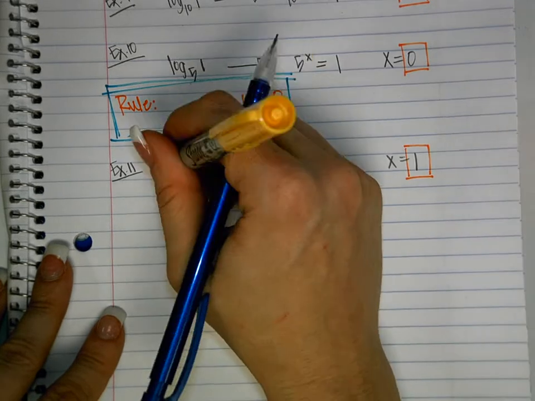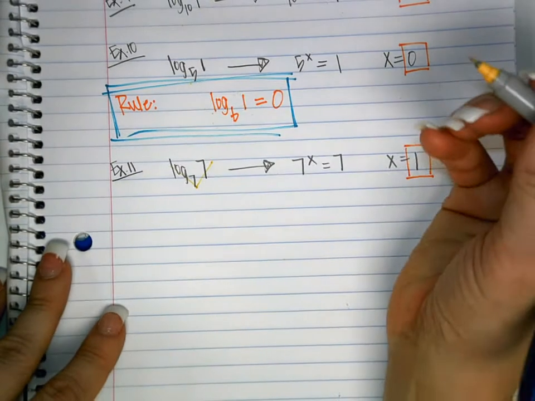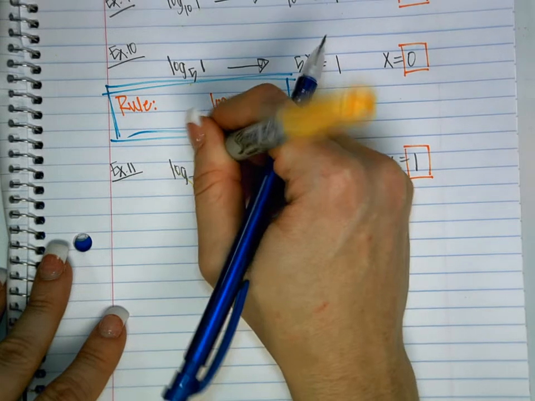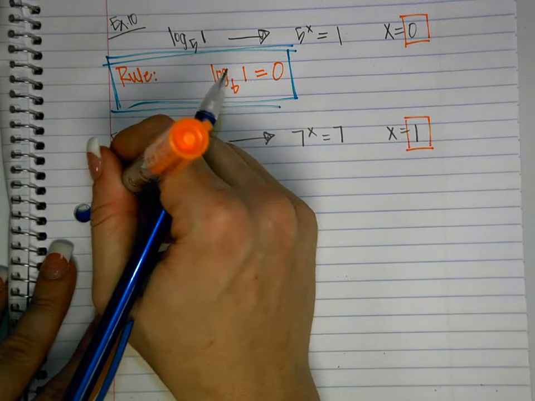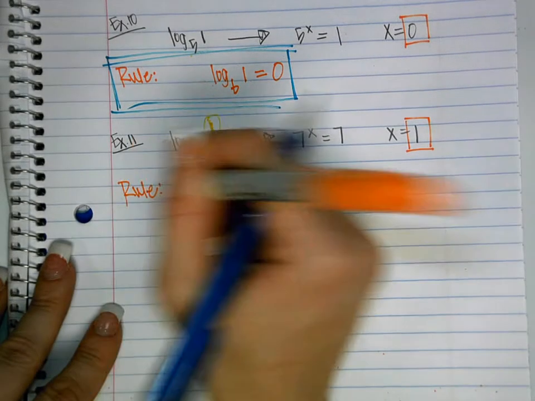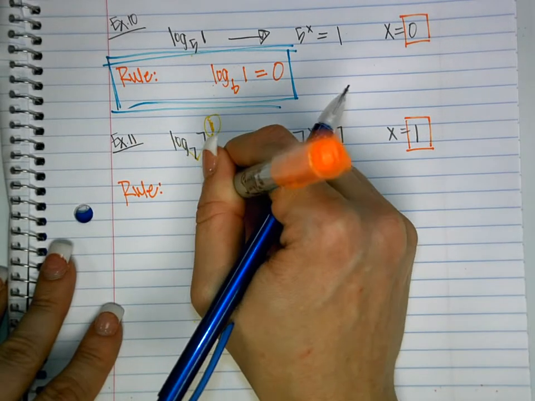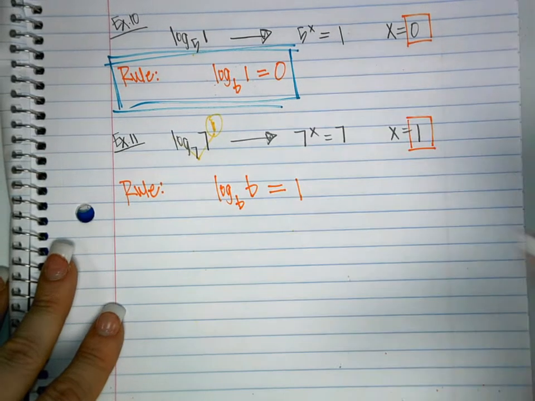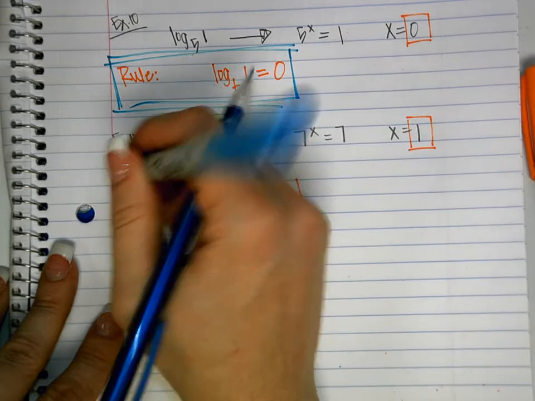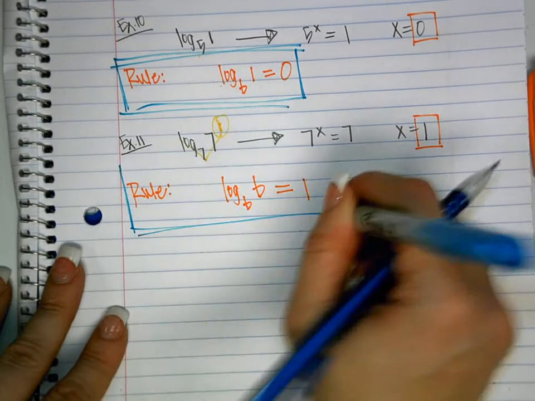This goes away. What's the exponent if it's not there? A 1. So I don't really care which way you look at it. Another shortcut rule is that log, if it's the same base as your answer, will always equal 1. So log to the base b of b equals 1.